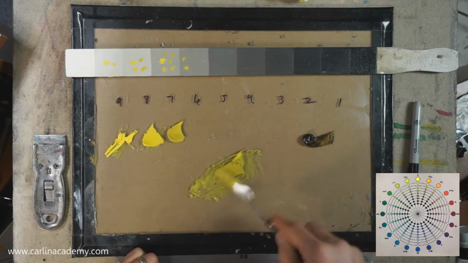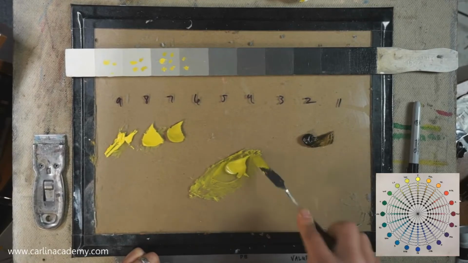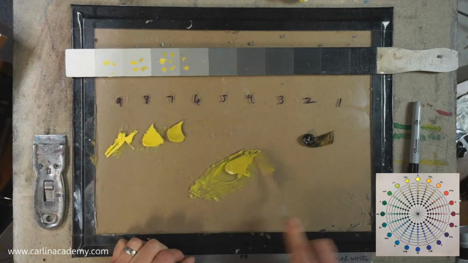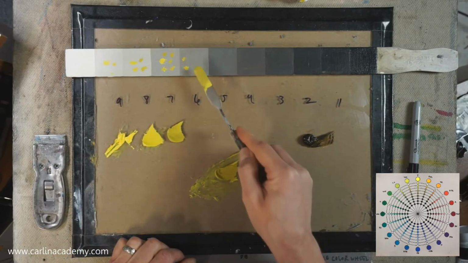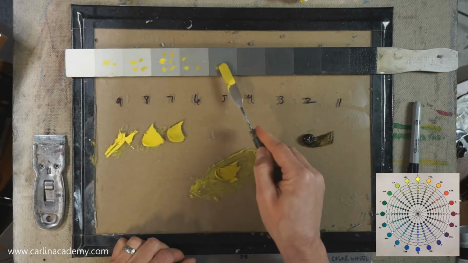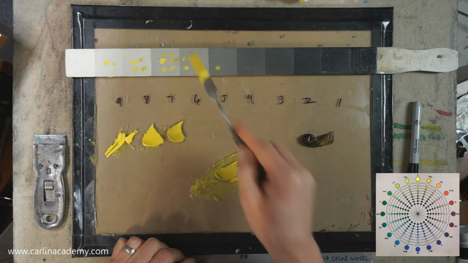So I mentioned it's good to have the Sharpie out to mark your palette so you don't get confused. You know exactly what values have yet to be mixed and how many.